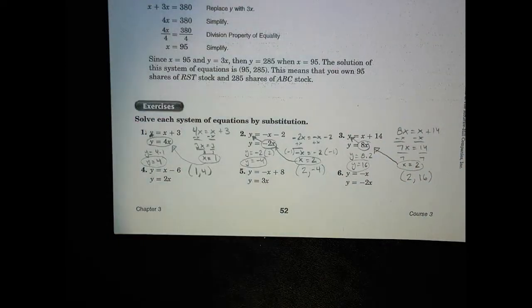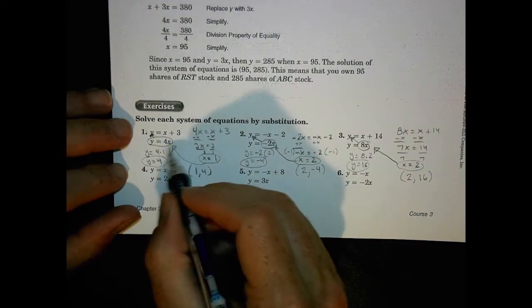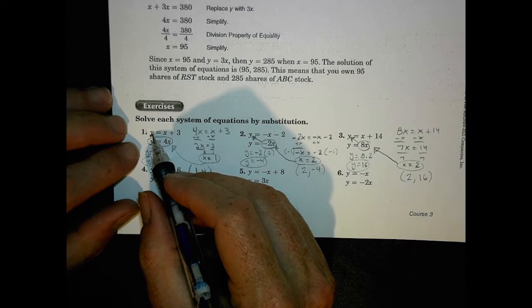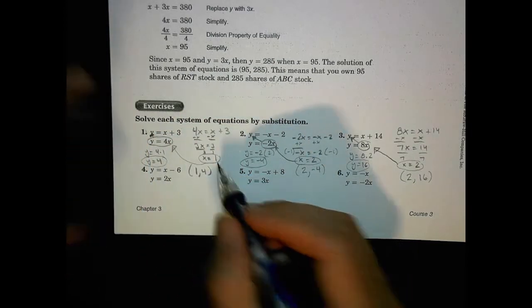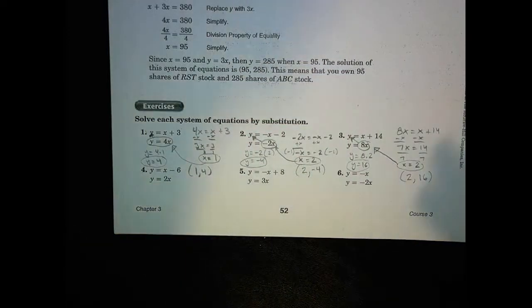That's the idea of what you're going to be doing today. You're using the value of one that's given, substituting into the other equation, solving for x or solving for y, and then using that to solve back for the other value there.